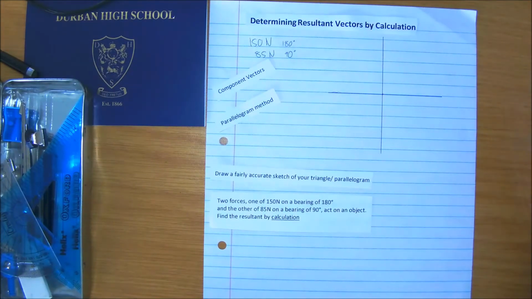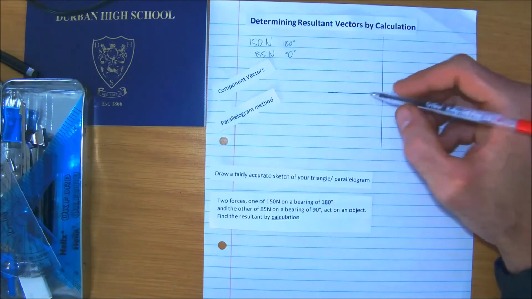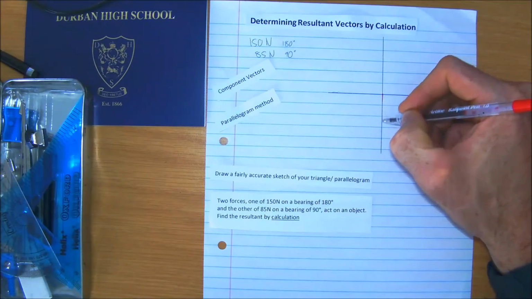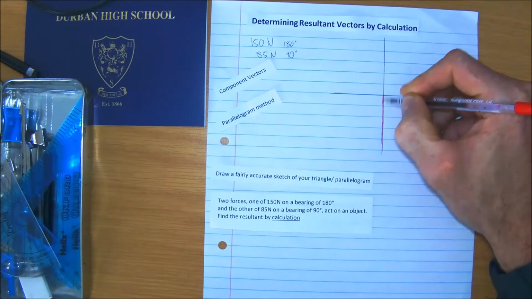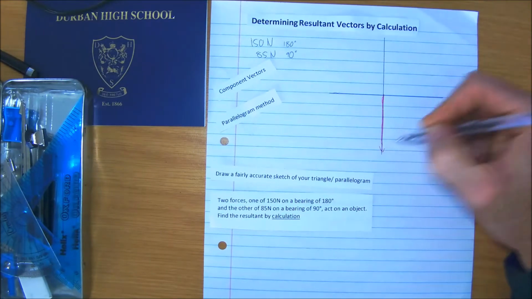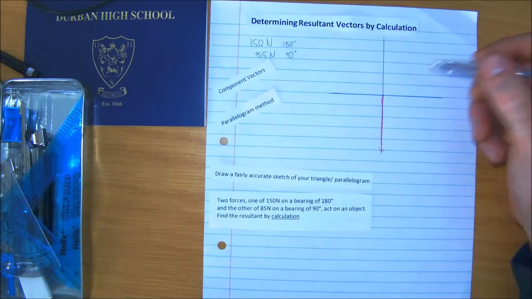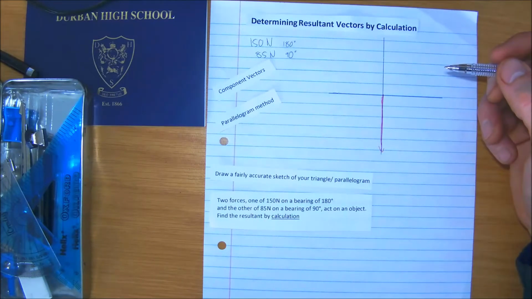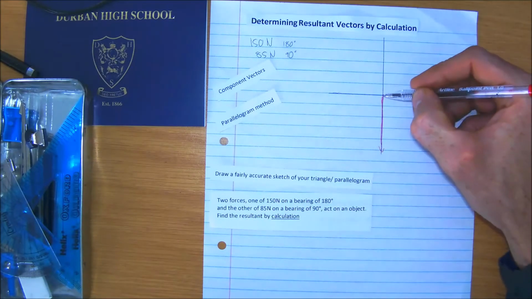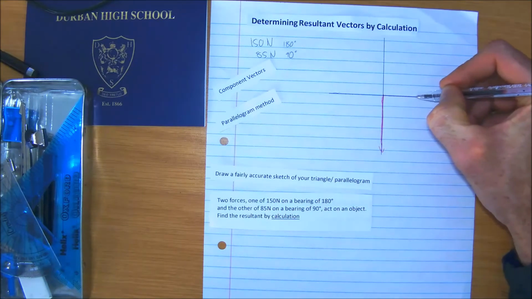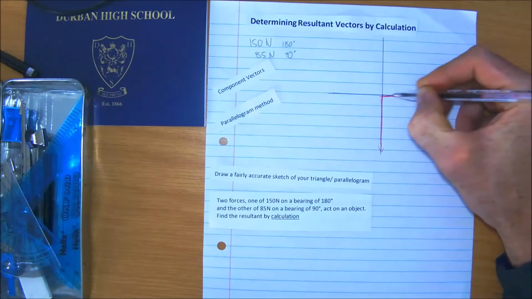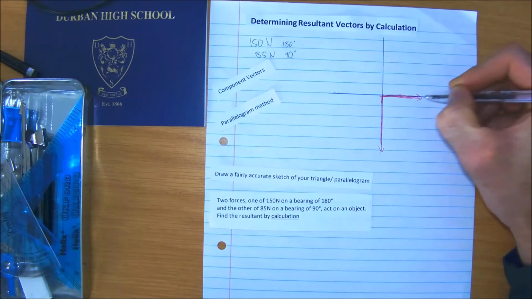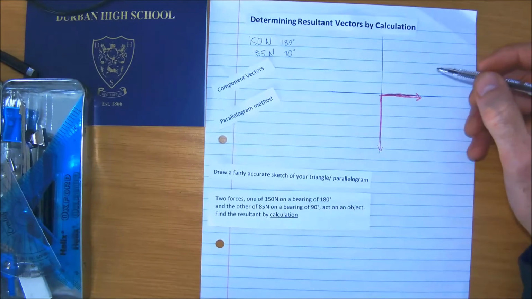So in our heads, we're thinking that both forces are acting at the same time, and I'm going to draw what I'm going to call, and I'm just making it darker so that you can see it, I'm going to call that 150 newtons. And now we have another one of 85 newtons, so we'll make it a bit shorter and try and darken it up so that you can see it. Okay, so I've deliberately drawn it a bit shorter.